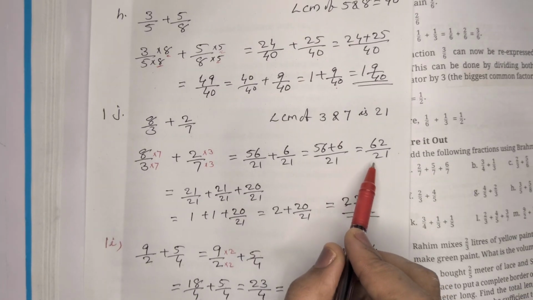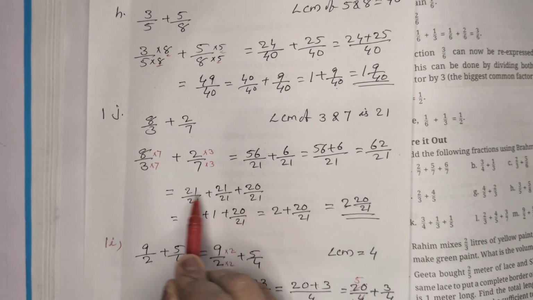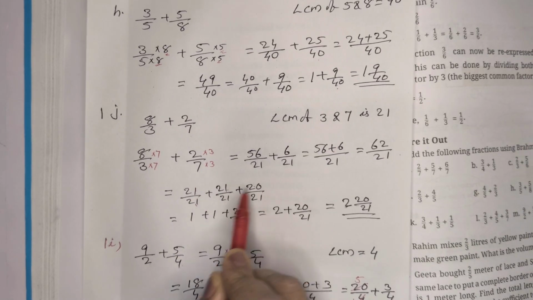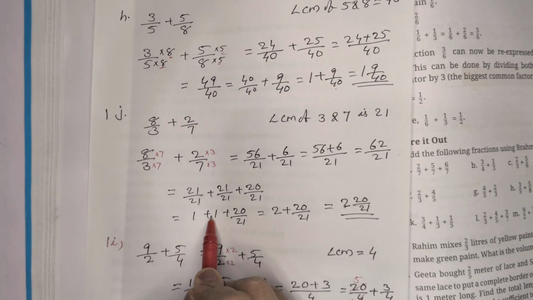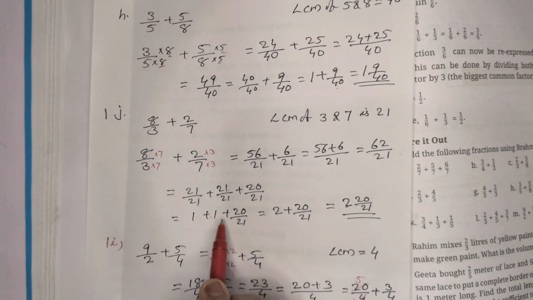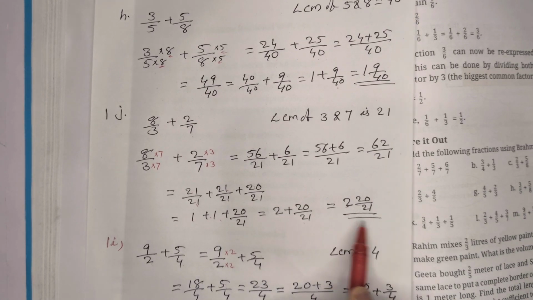62 we can write as 21 by 21 plus 21. That means numerator we can write as 21 plus 21 plus 20. So it will come 1 plus 1, then 20 by 21. 1 plus 1, 2, 2 and 20 by 21. So you will get the answer 2 and 20 by 21.